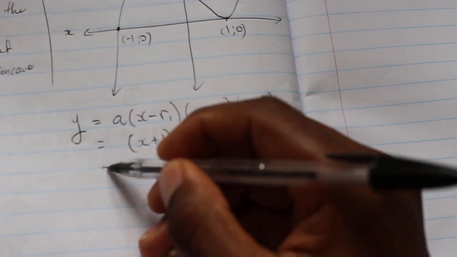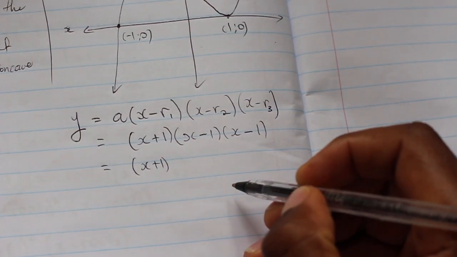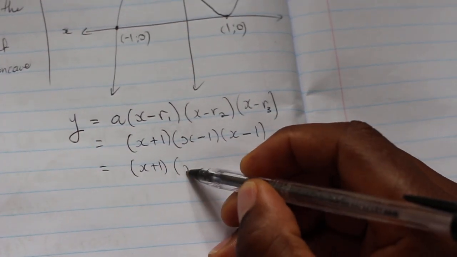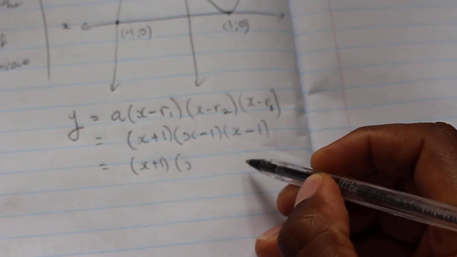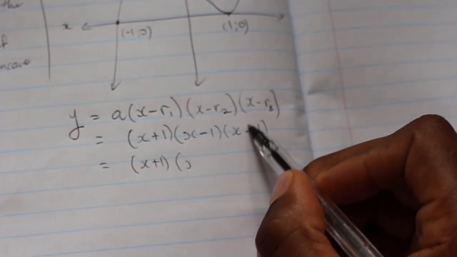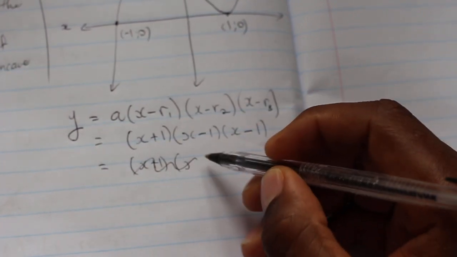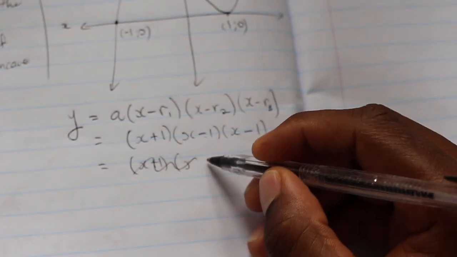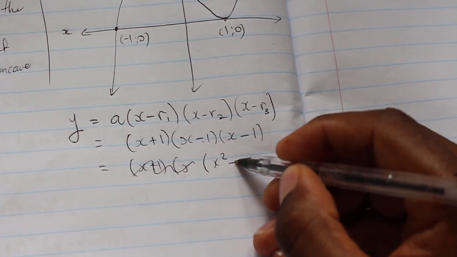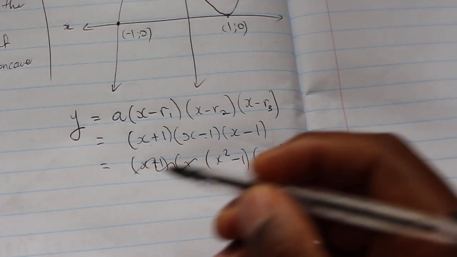Now we just need to multiply this out. We could just multiply it all out, but I think the easiest way is that x plus 1 and x minus 1 are the difference of two squares. So this is x squared minus 1, and then multiply by x minus 1.